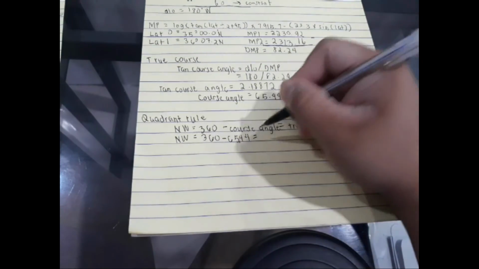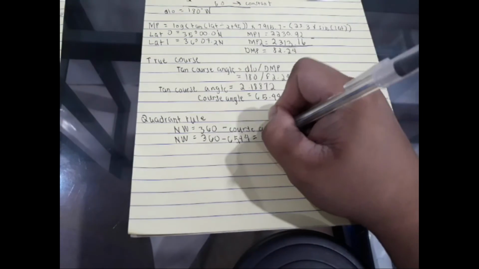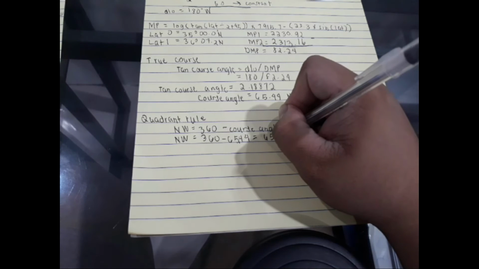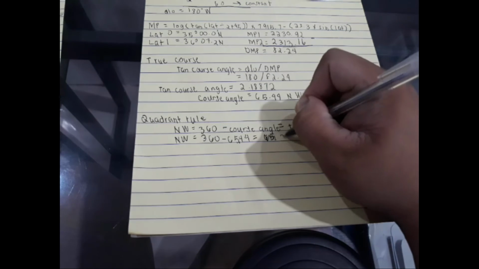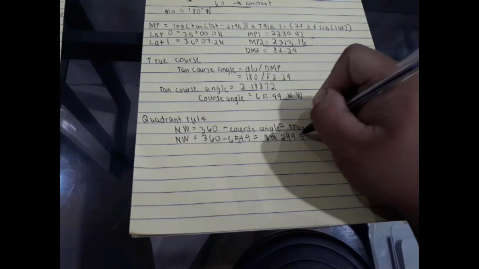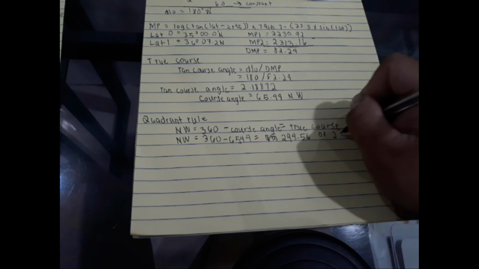So 360 minus 65.44 is equals to 65. No, it's wrong. It's equals to 294.56, or we can round it to 295.